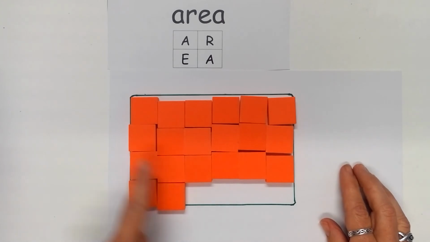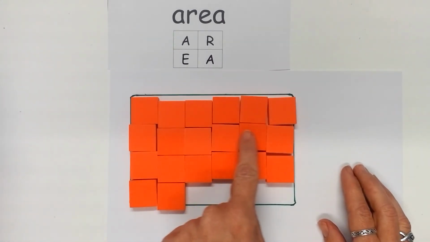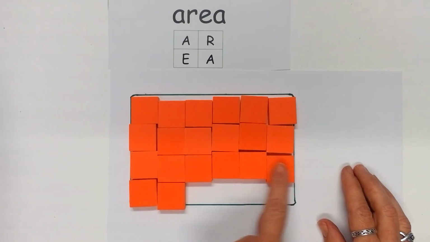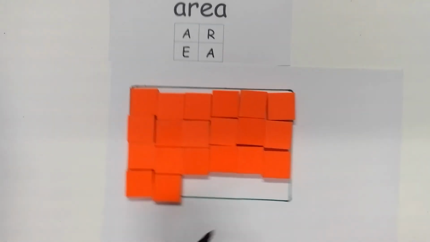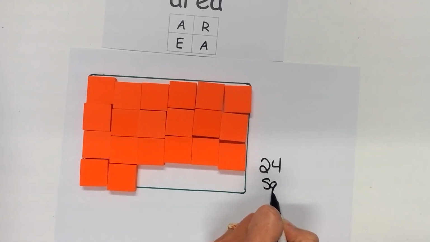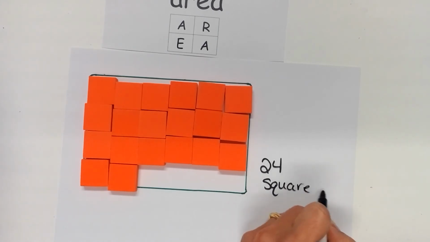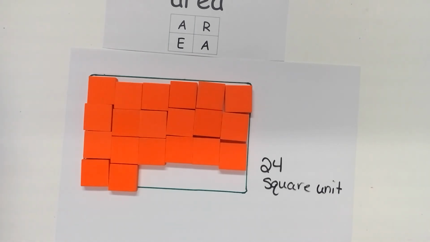These would all be filled in as well, and then they have to count 1, 2, 3, 4, 5, 6, 7, 8, 9, 10, 11, 12, 13, 14, 15, 16, 17, 18, 19, 20, 21, 22, 23, 24. It was 24 square units to cover this rectangle. They can always do that estimating before. There are no other shapes that they need to do. It is all about rectangles and squares.